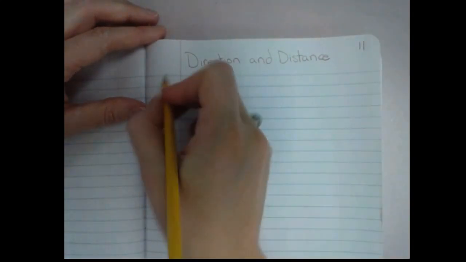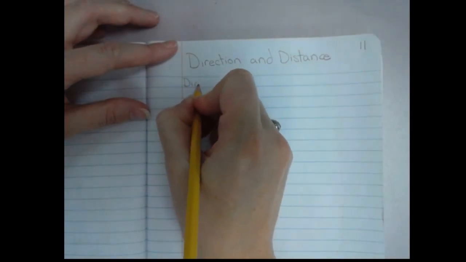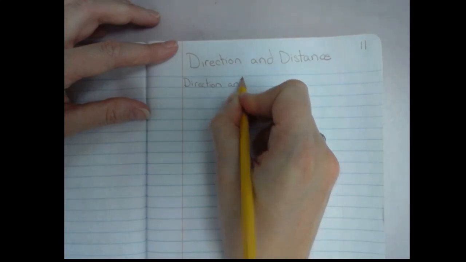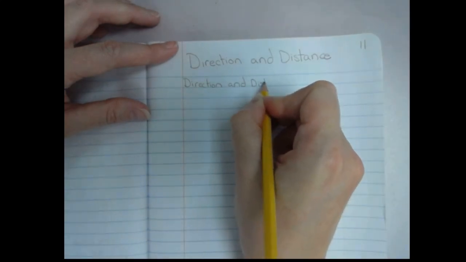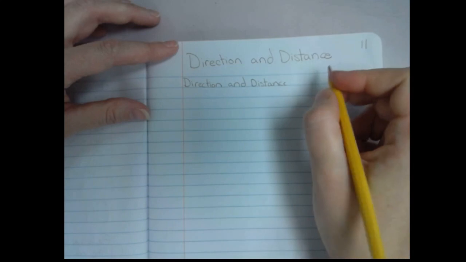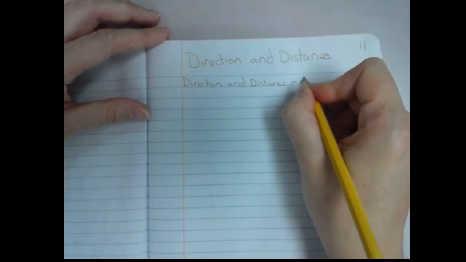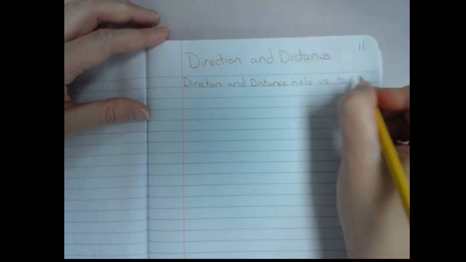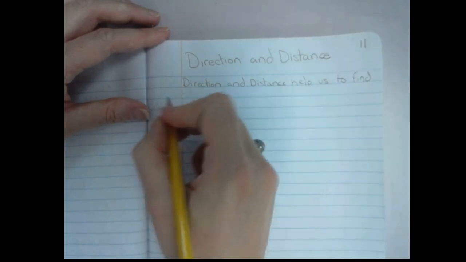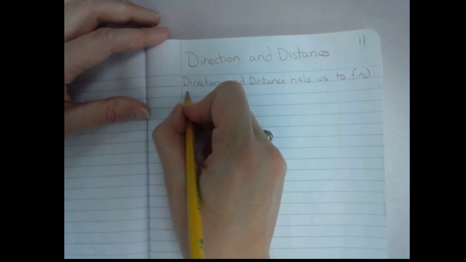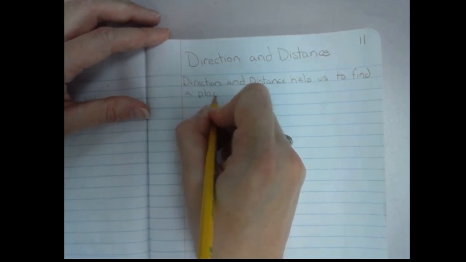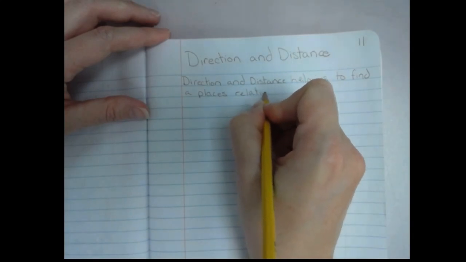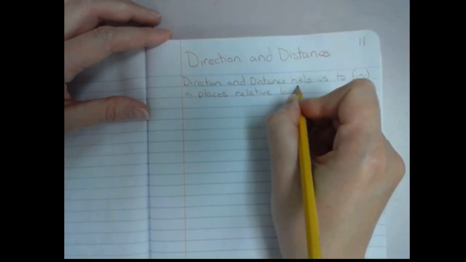So, direction and distance help us to find a place's relative location.